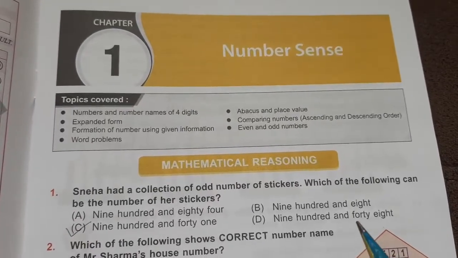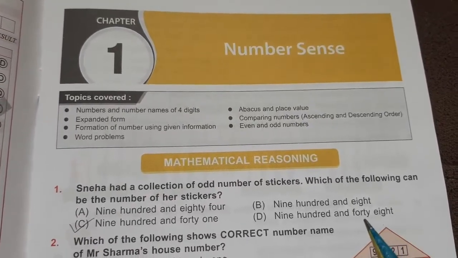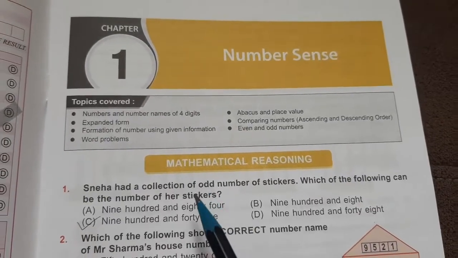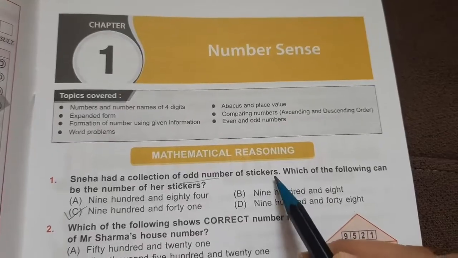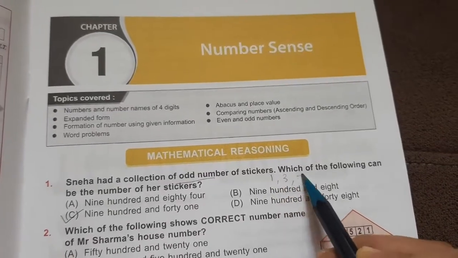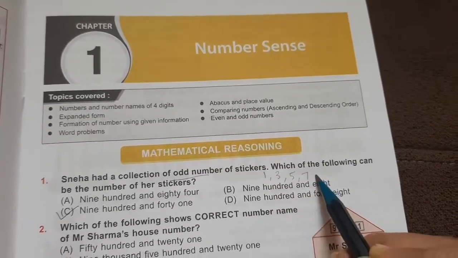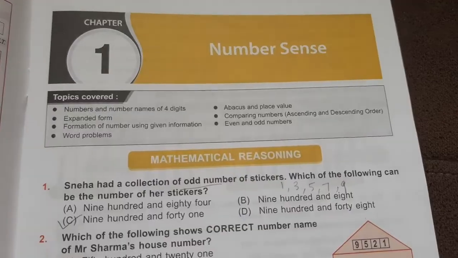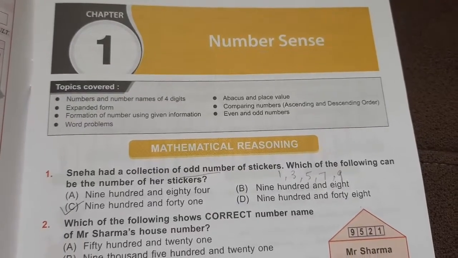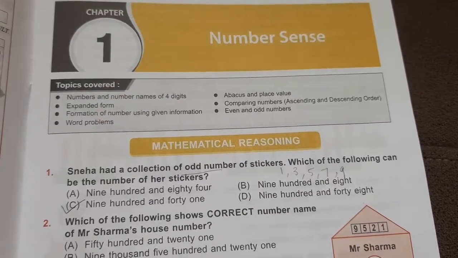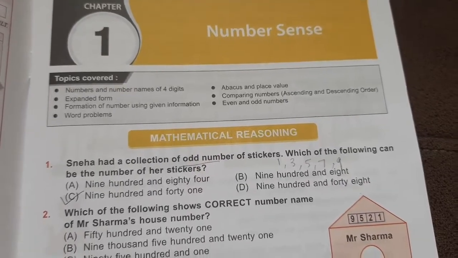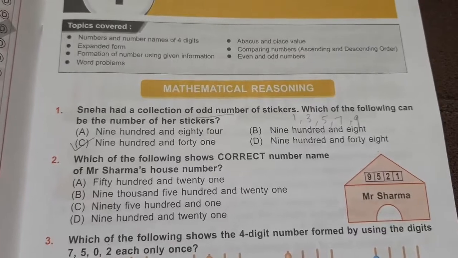And 948, again, it ends with 8, will be an even number. So an odd number ends with 1, 3, 5, 7 and 9. So any numeral which ends with these numbers is an odd number. So hence the answer to this question is option C, 941. Let us look at the next question.